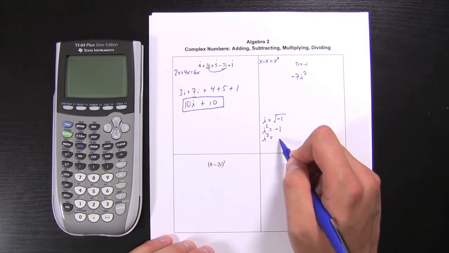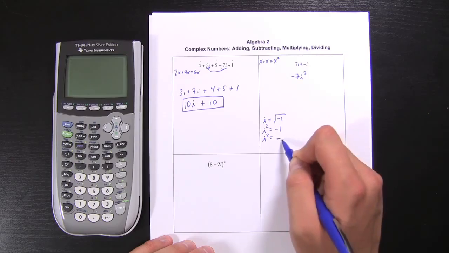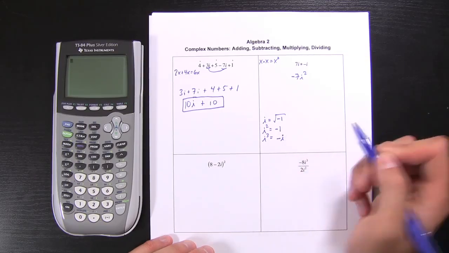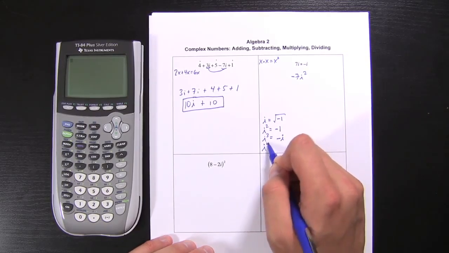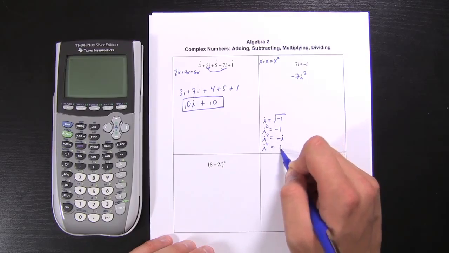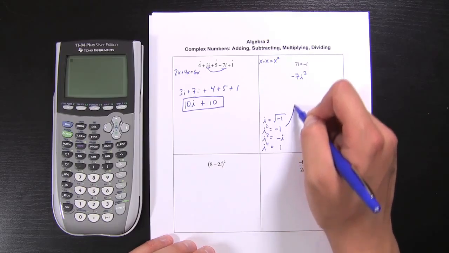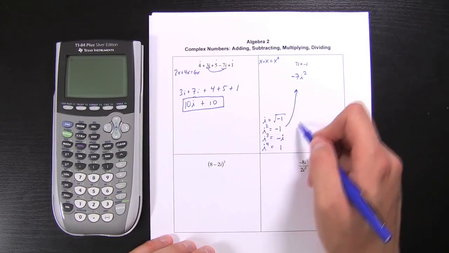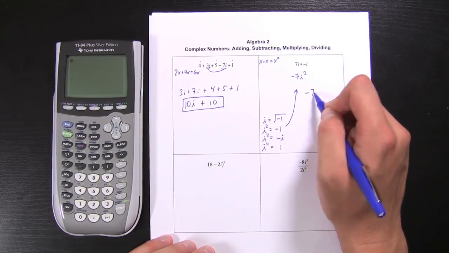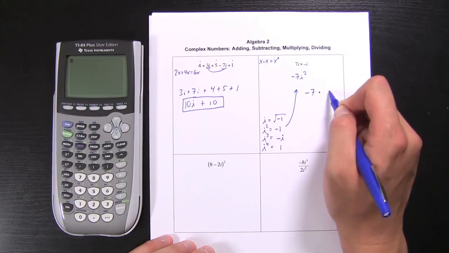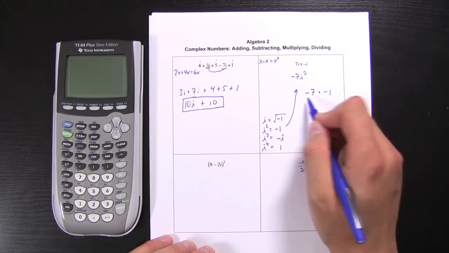If you ran into i cubed, that would be the same thing as -i, and i to the 4th is simply 1. All right, but like I said, in this particular problem, we're going to focus on the fact that we have i squared. So this means that we take -7 times -1.